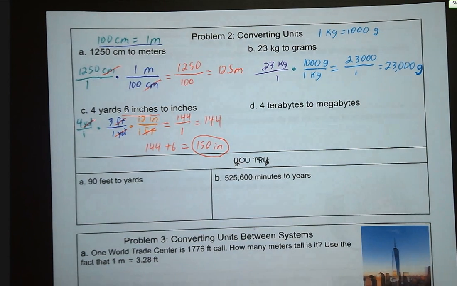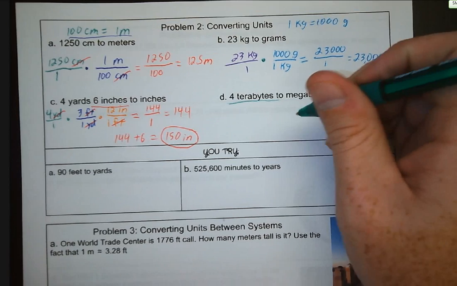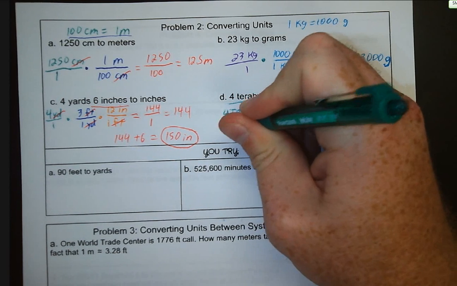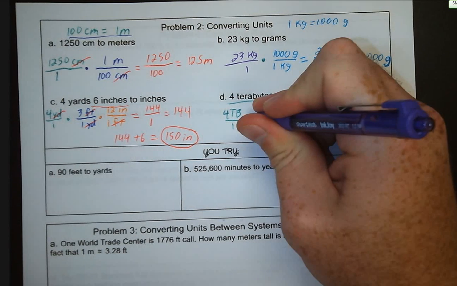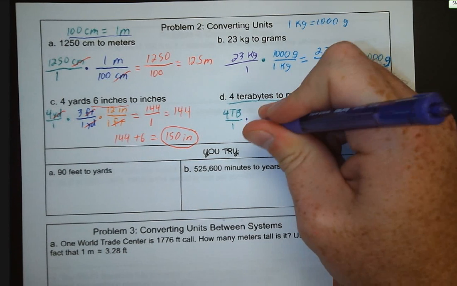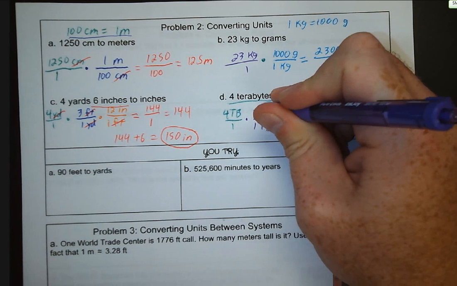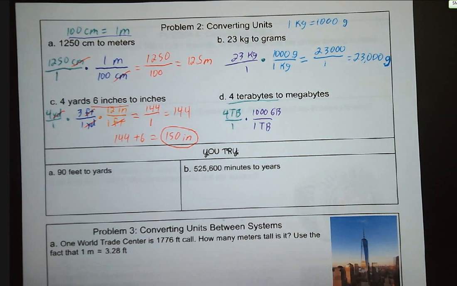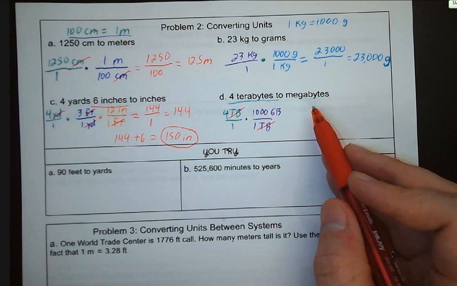All right, so 4 terabytes, and we're converting it to megabytes. So we start off with 4 terabytes over 1. And we are going to go from terabytes to gigabytes, because I know that 1 terabyte is equal to 1,000 gigabytes. Terabytes cancel. Are we to our goal unit yet? No, not yet.